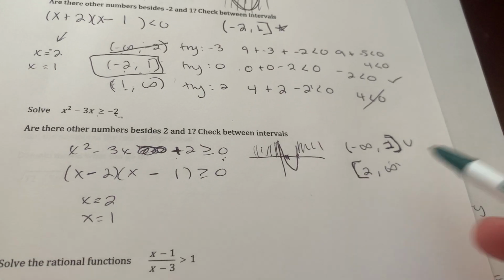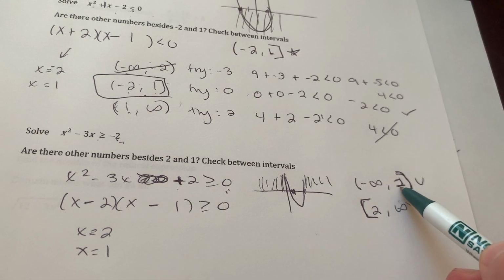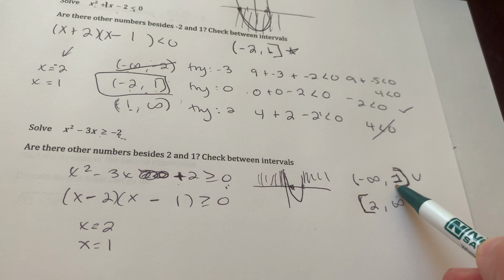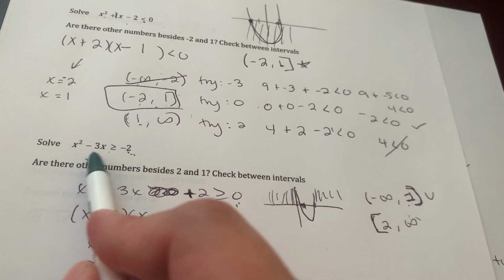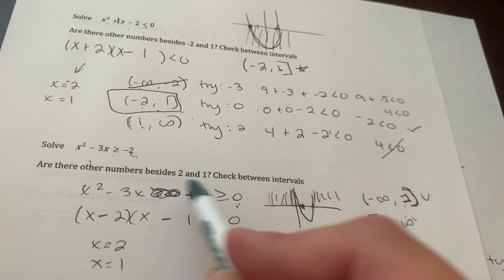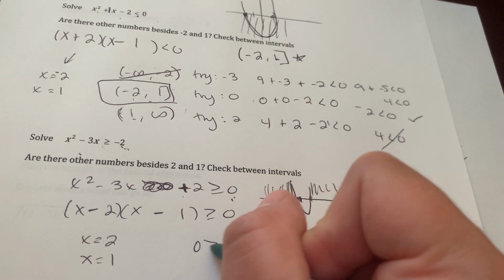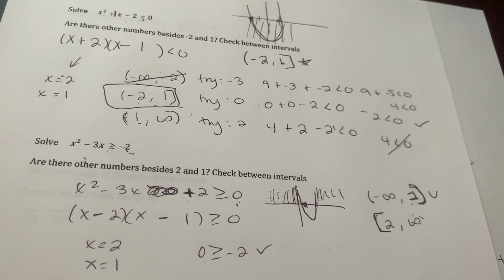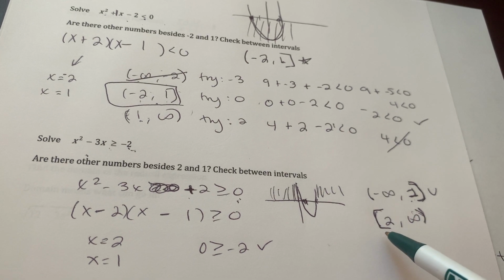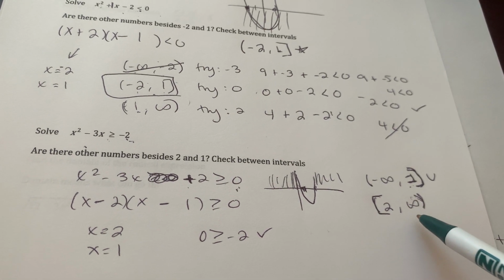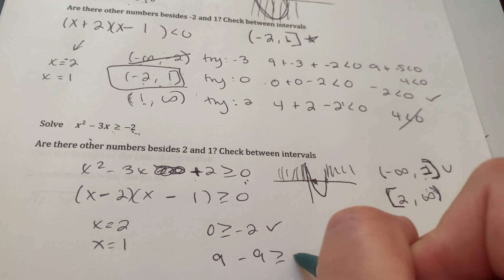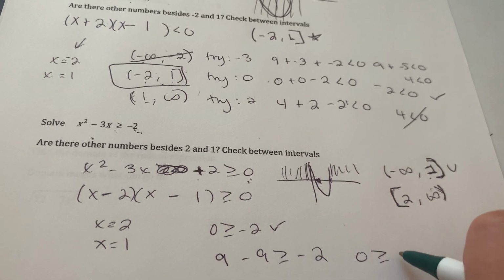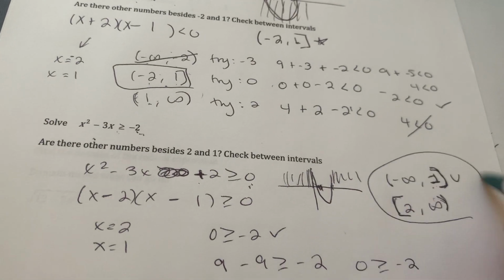Now let's try it algebraically. Does a number between negative infinity and 1 work? Well, if we plug in 0, we can plug it in here or in here. Is 0 greater than or equal to negative 2? Yeah, it worked. All right, will this one work? What's a number between 2 and infinity? Let's try 3. If I plug in 3 here, I get 9 minus 9, which is greater than or equal to negative 2. Is 0 greater than or equal to negative 2? Yes. So my answer is correct.